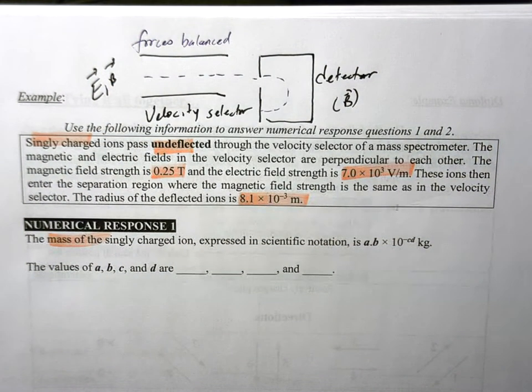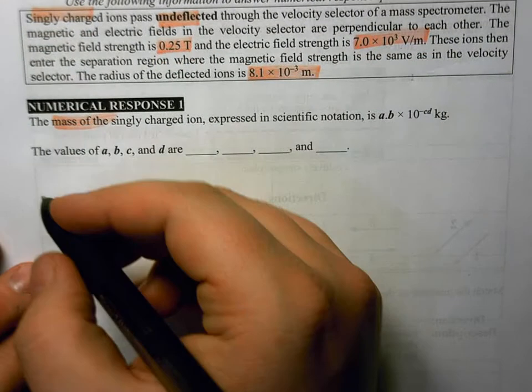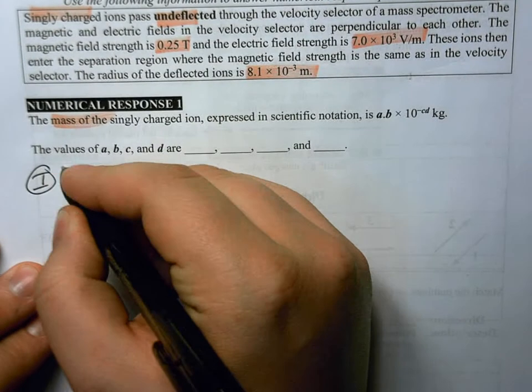Now, let's have a look at this. Because if we want to look at the detector, we're going to need the velocity, or we're going to need the speed from the velocity selector. But to get that, we kind of have to look at the velocity selector first. So we're going to start in the velocity selector.